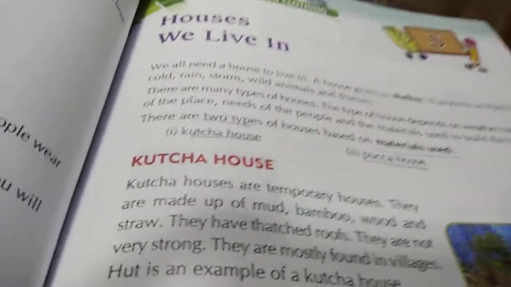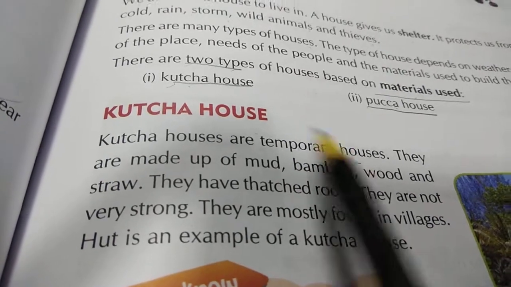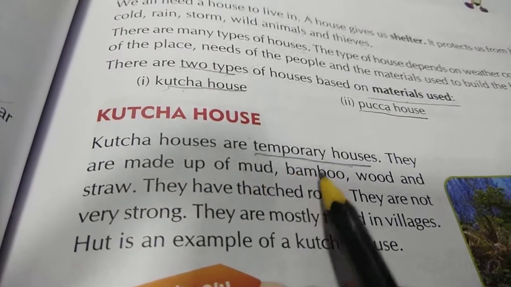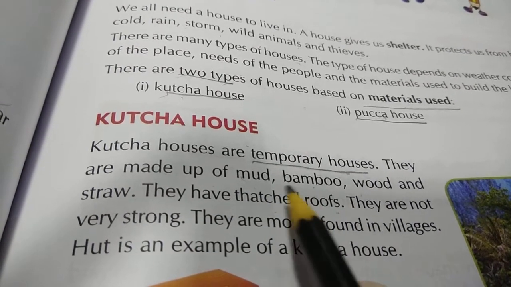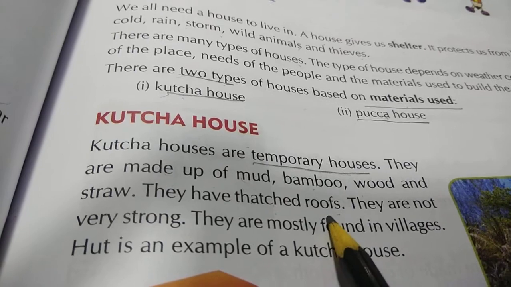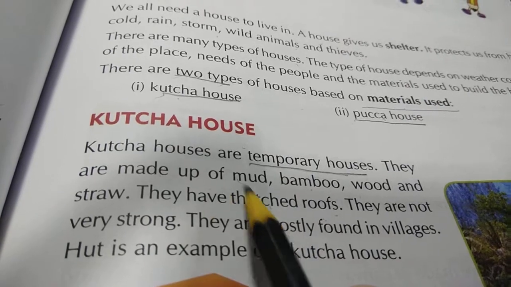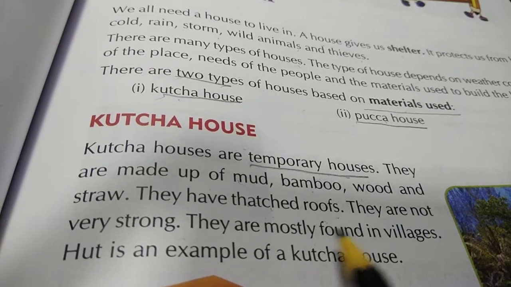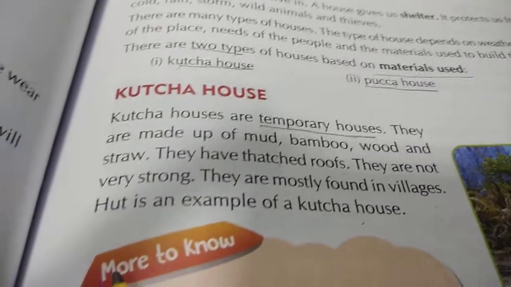So let us see what is called a Kacha house and what is called a Pakka house. Kacha houses are temporary houses. They are made up of mud, bamboo, wood and straw. They have thatched roofs. Thatched roof means the roof is made from plant material. They are not very strong. They are mostly found in villages. A hut is an example of a Kacha house.